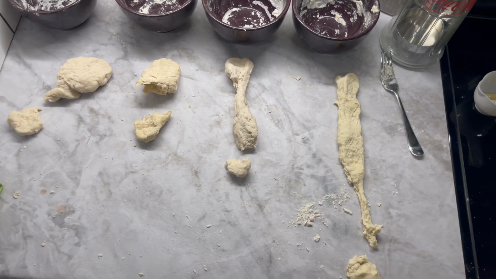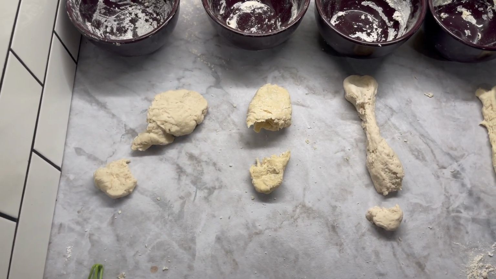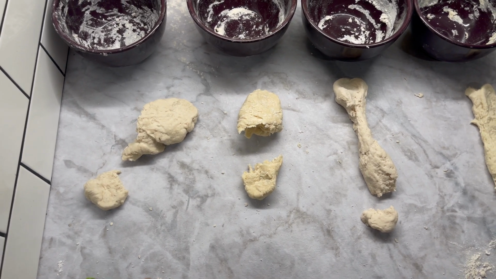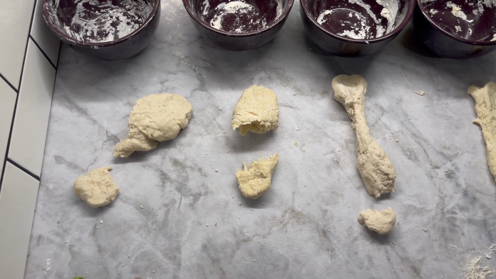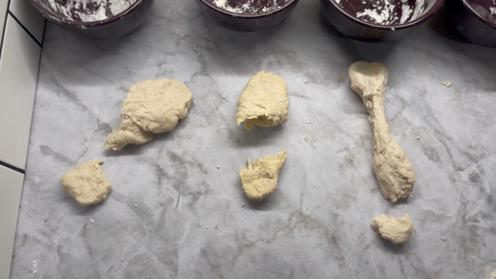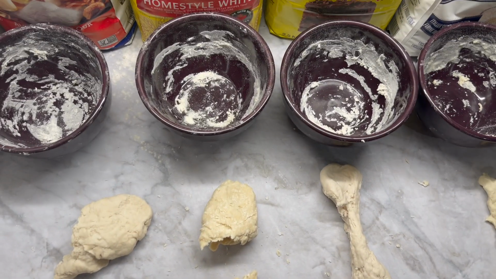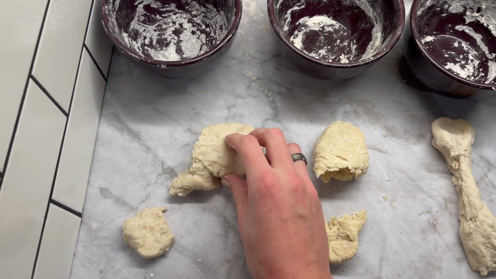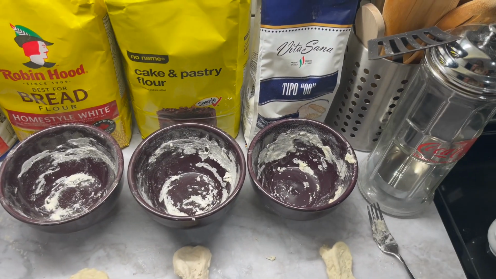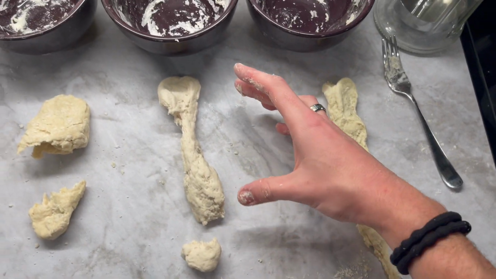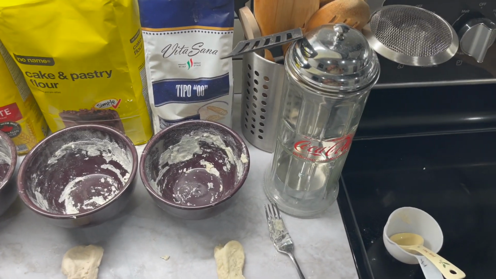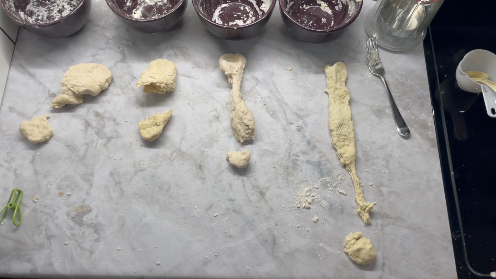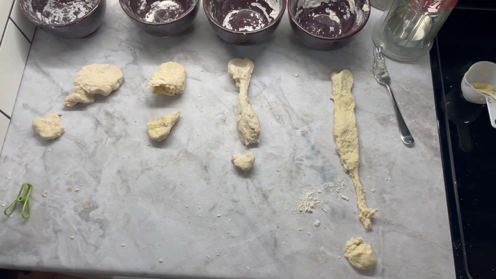For another comparison here, this is the extent that each dough ball was able to be stretched when one hand was placed on each side of the ball and simply pulled until it broke apart. You can see here the degree that they stretched. The bread flour not really stretching at all. The all-purpose very, very slightly. Cake and pastry flour did stretch a little bit before tearing, and the 00 pizza flour stretched significantly more than any other one before tearing.